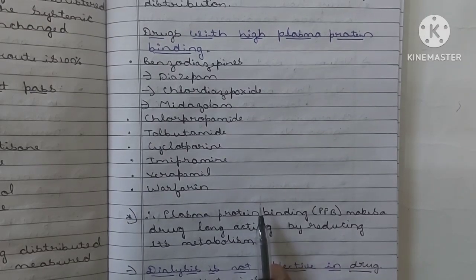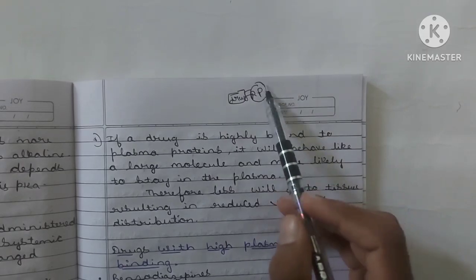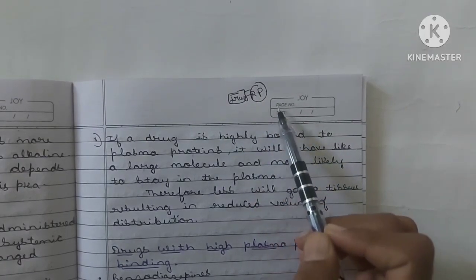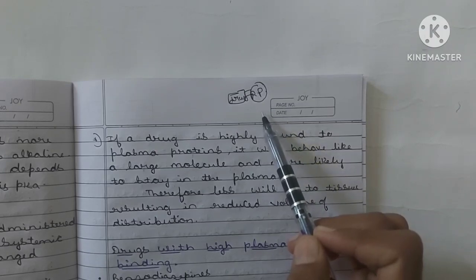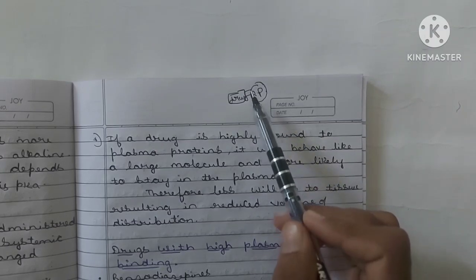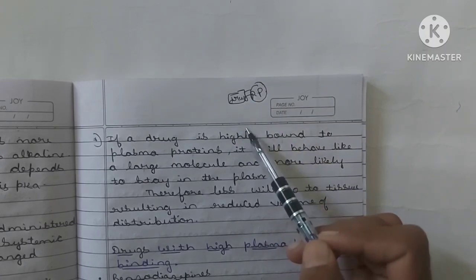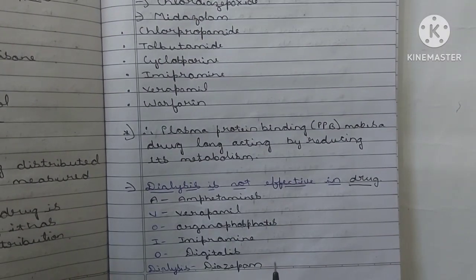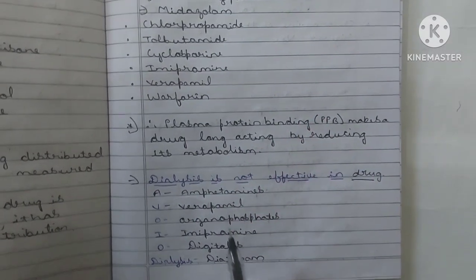Due to the drug combining with the plasma protein, the metabolism decreases. The liver cannot metabolize these plasma-bound drugs very fast, so metabolism decreases. If metabolism decreases, the active form of the drug can increase.